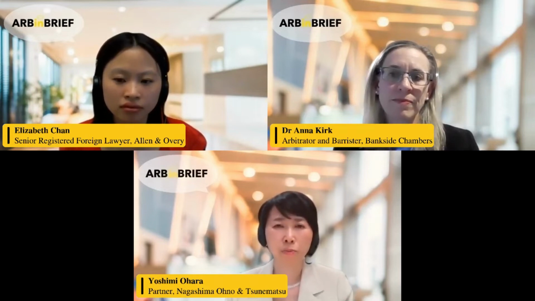I want to raise 2 points. Be prepared and be humble. Be prepared: of course, the whole procedure is much shorter. You have to be very familiar with the documents and the content of the case and guide the parties as necessary, so that the parties focus on the issues that you want them to focus on.